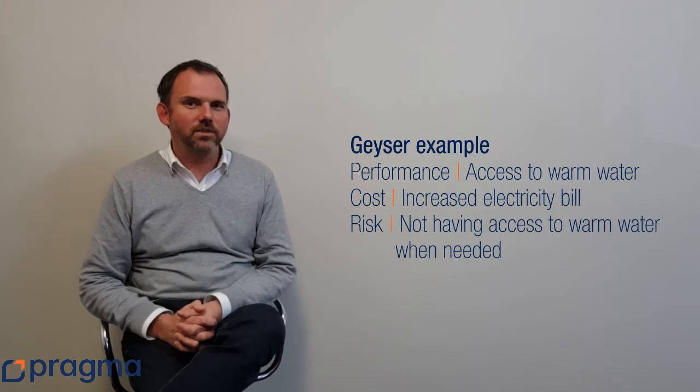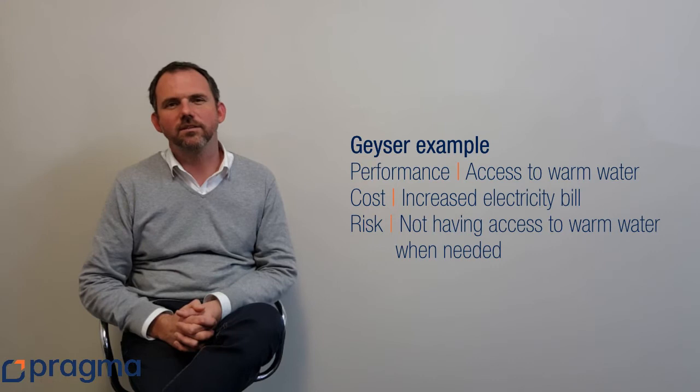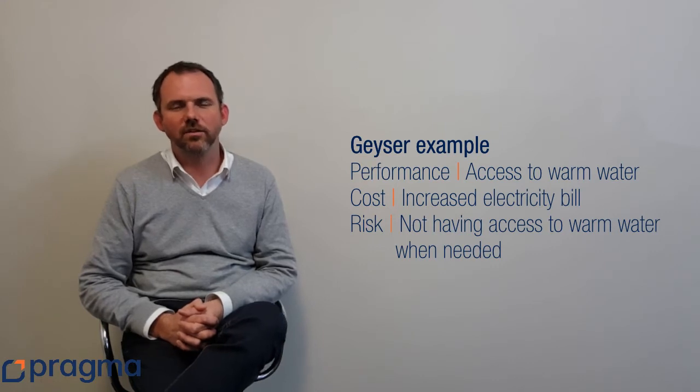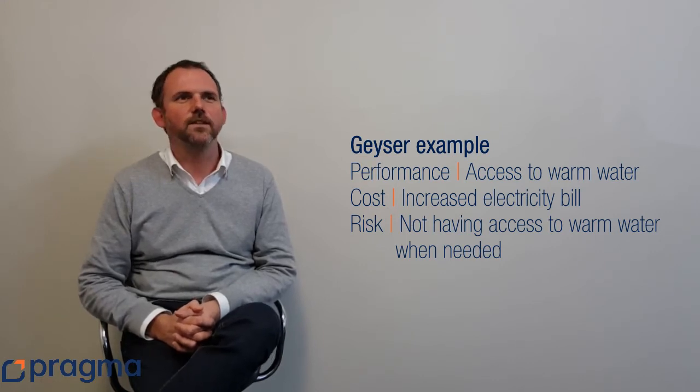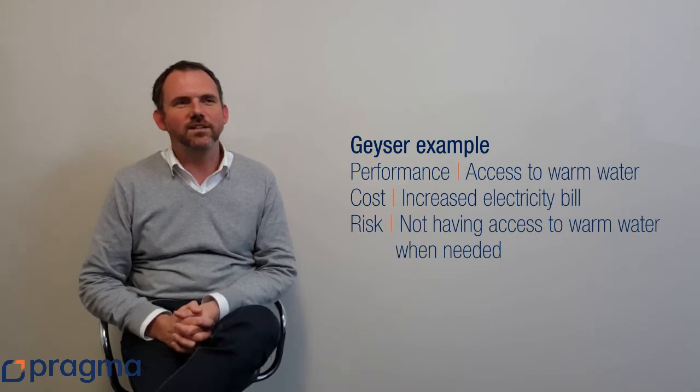So asset management is all about balancing these conflicting drivers of cost, performance and risk. It's not an easy thing. If it was easy, then the profession of asset management probably wouldn't have existed.